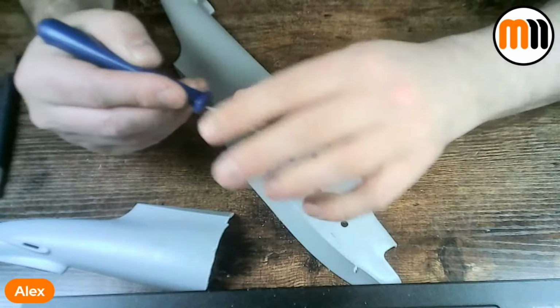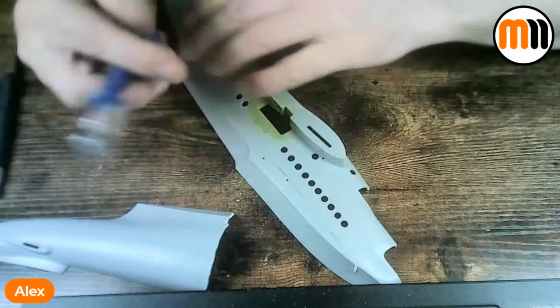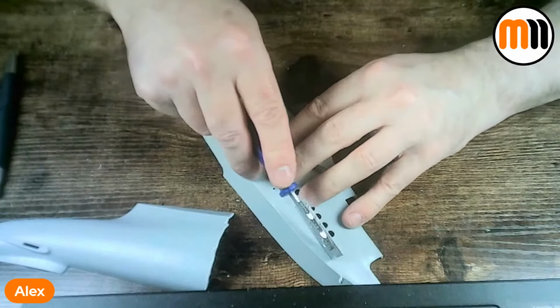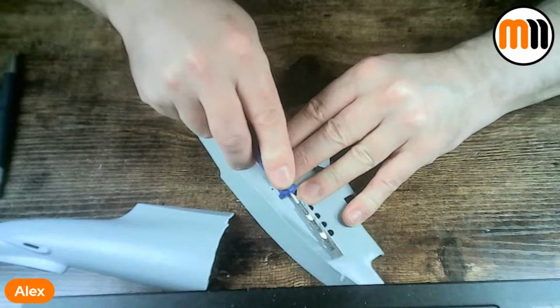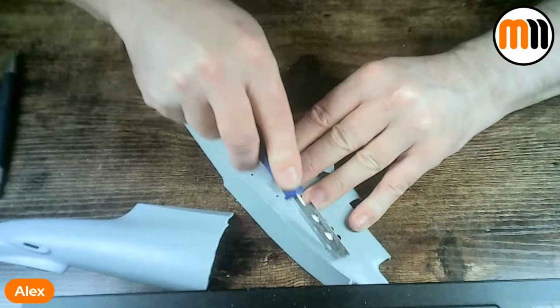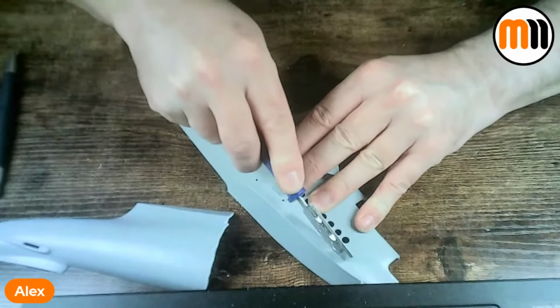And with razor saws, it's important to keep cleaning out the actual teeth because they're very fine, very small, so they clog quite easily.